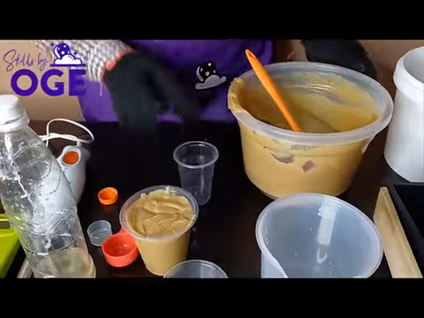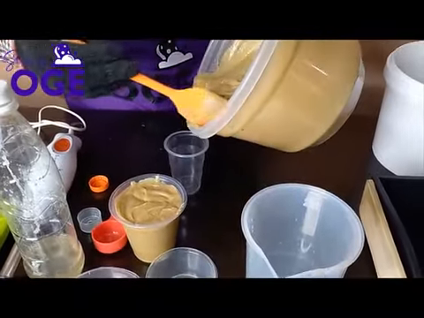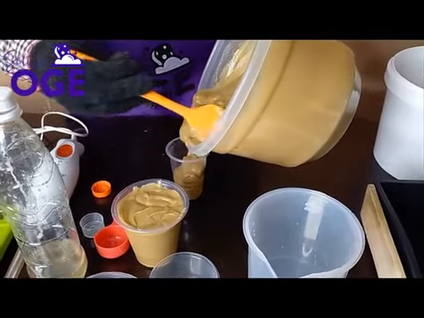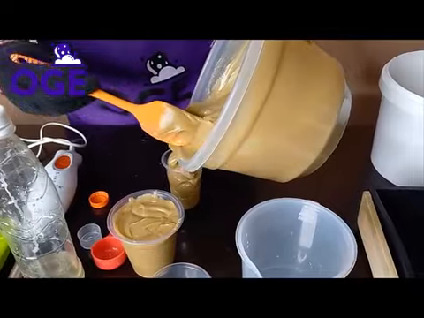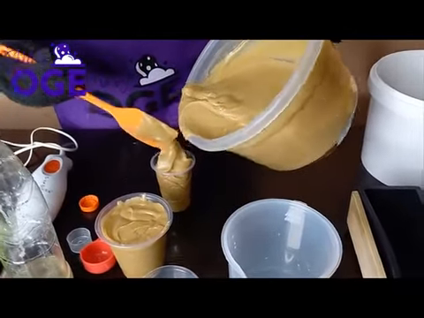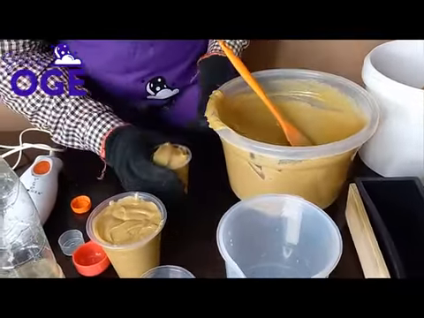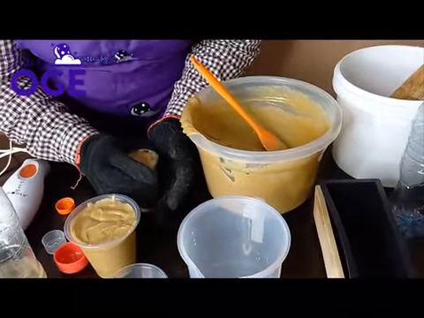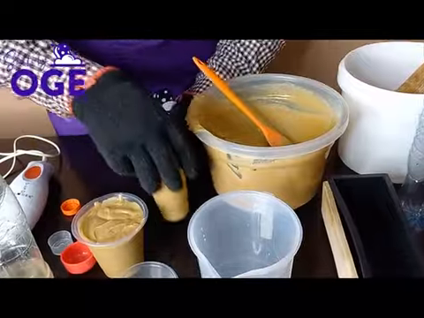Okay, you tap again. Once you do this, it releases any tiny air bubbles.